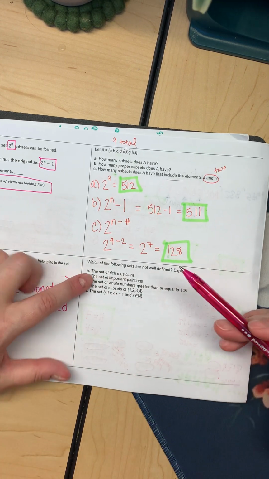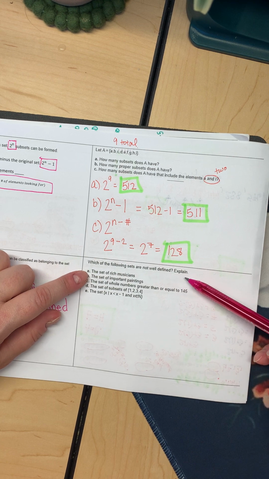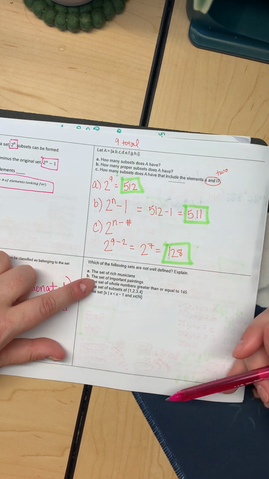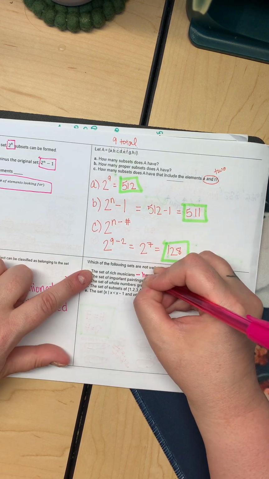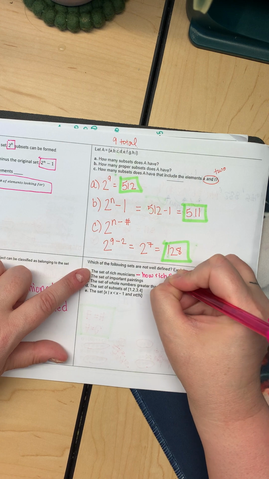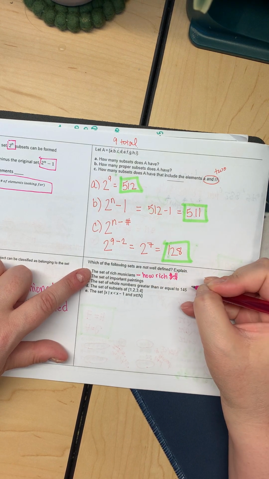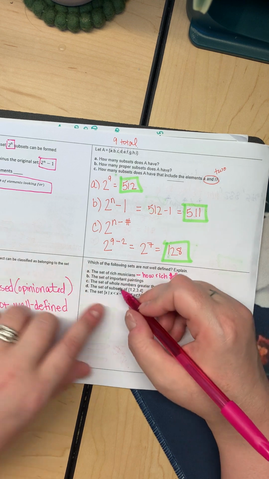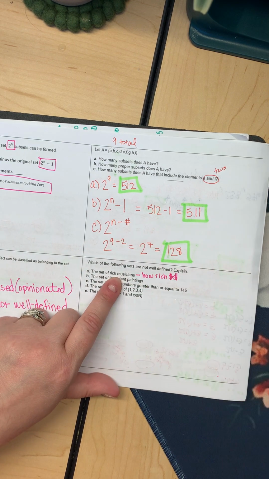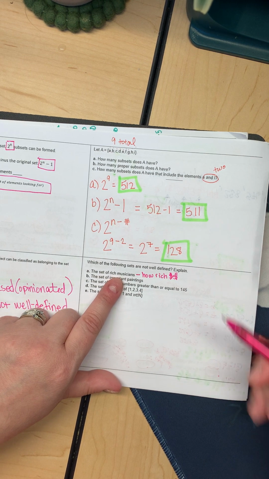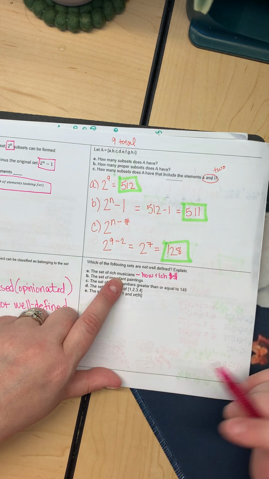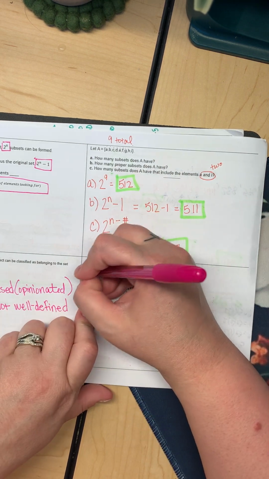So let's look at this. It says, which of the following sets are not well-defined? Part A says the set of rich musicians. Well, that's not well-defined because we don't know how rich. We don't know the amount of money. So this is just an opinion. Whoever makes up this set is going to use their opinion of rich musicians to include them, but that's not well-defined. We need it to say the musicians making above $1 million. So this is not well-defined.